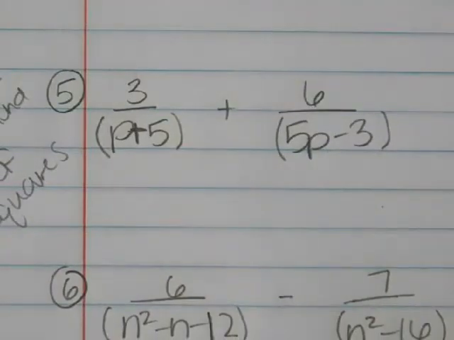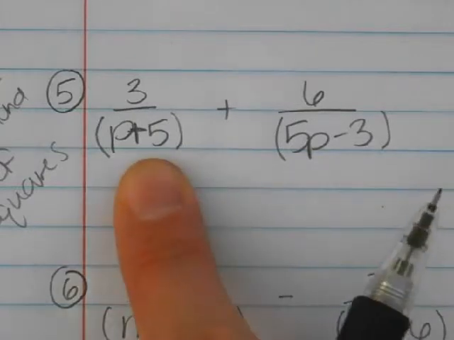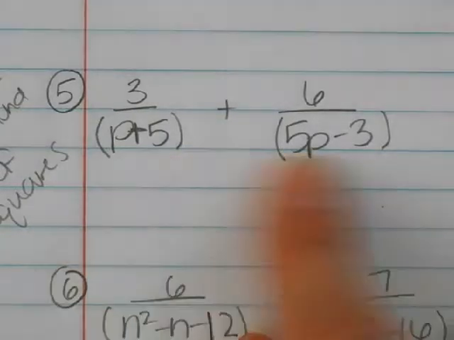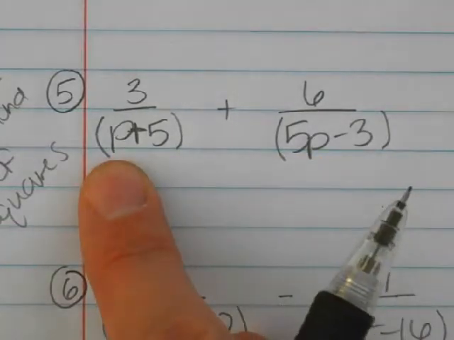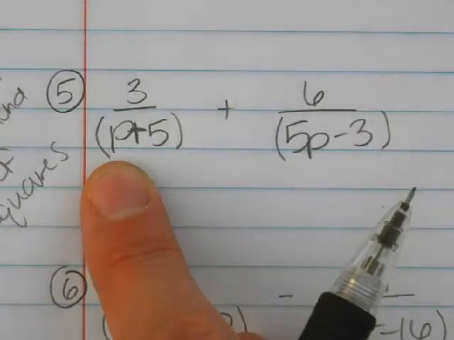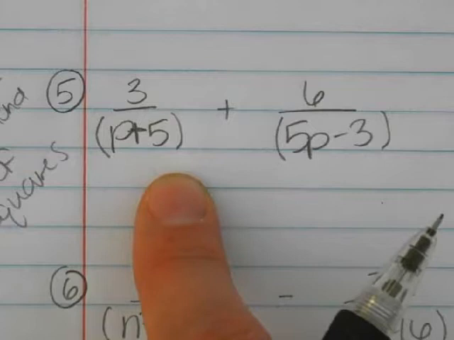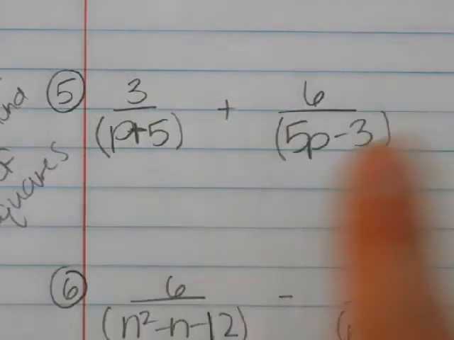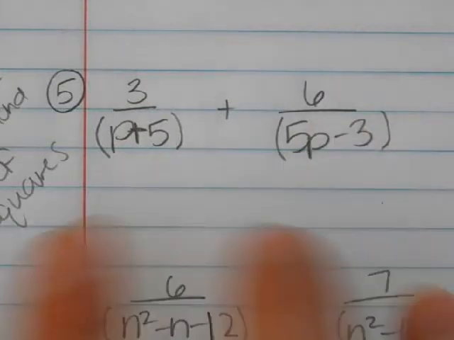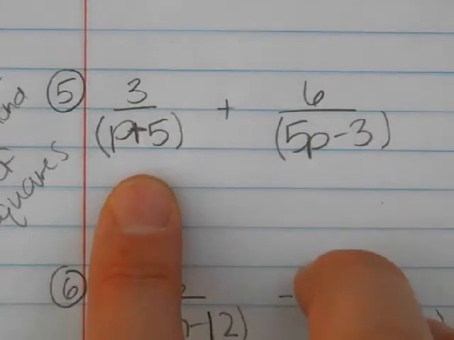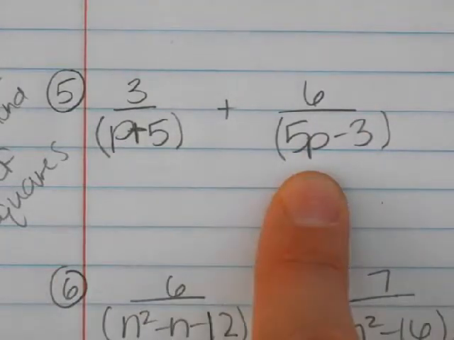What do you guys see about those denominators? Is there a GCF? Yeah, 5. Is 5 in both pieces? No. So no GCF. Is there a diamond to be done? No. Difference of squares? No. These are completely factored as they are. P plus 5 cannot be made smaller with its factors. 5P minus 3. So the answer is just P plus 5 times 5P minus 3.